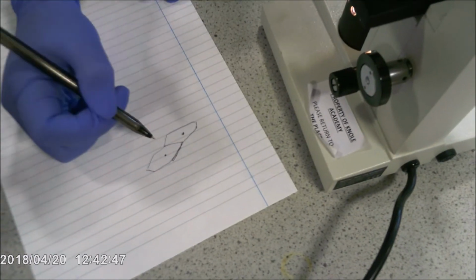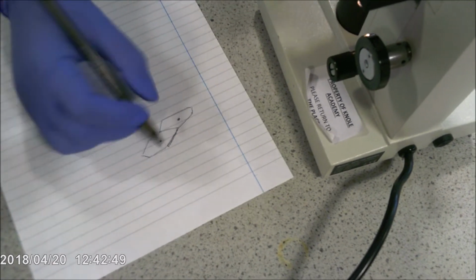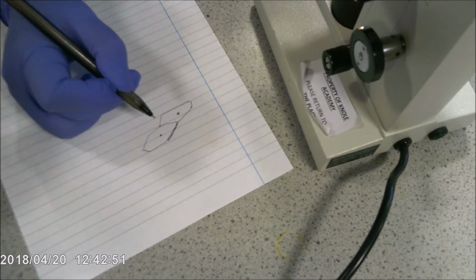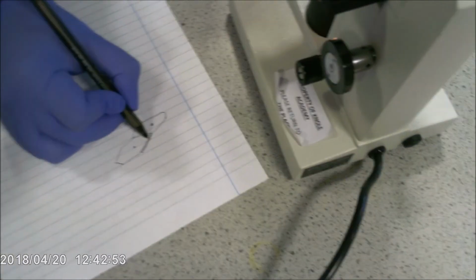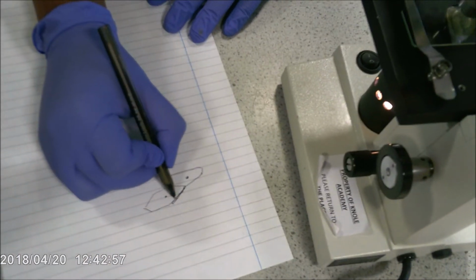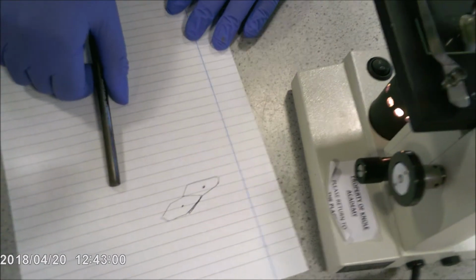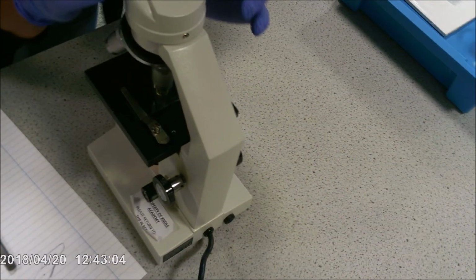Now when you're drawing diagrams in science, you have to make sure you're using a pencil and you're drawing single lines. You don't want to sketch it because we don't do sketching in science. Okay.